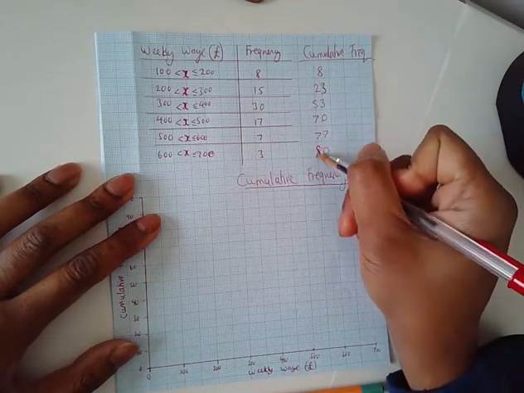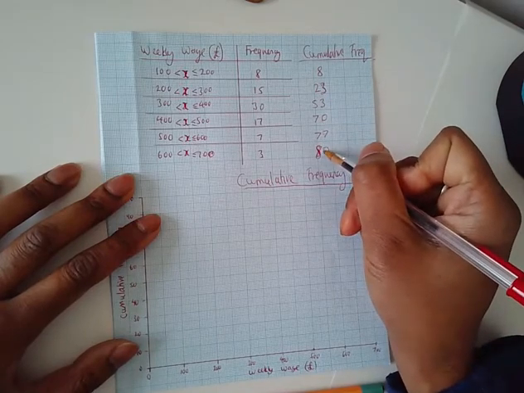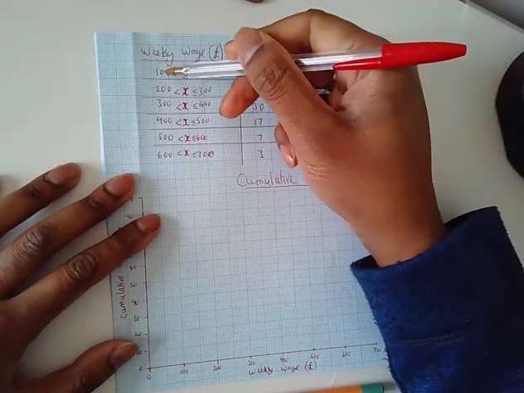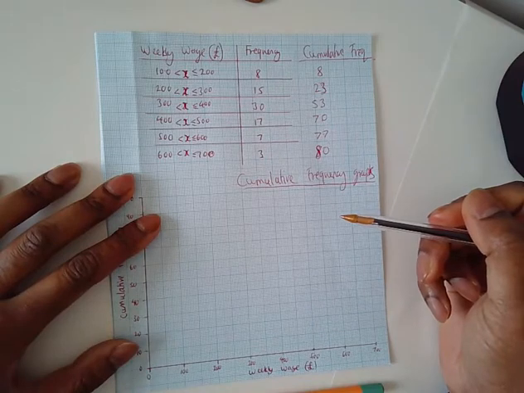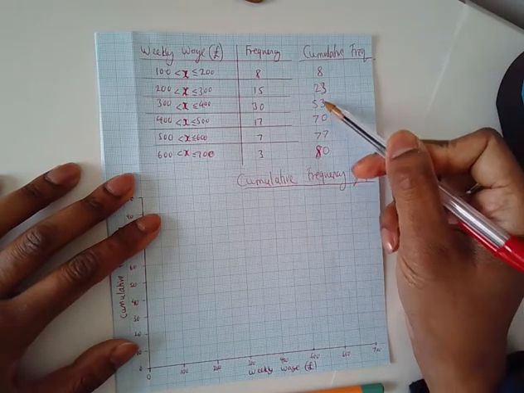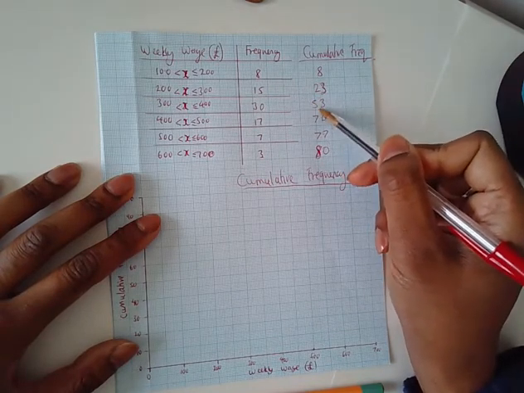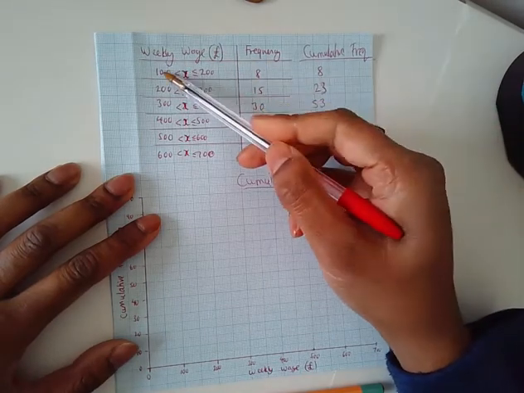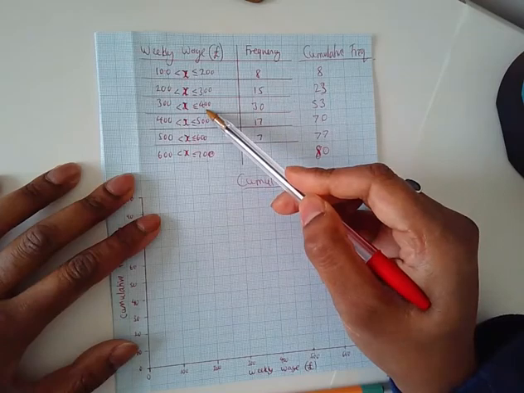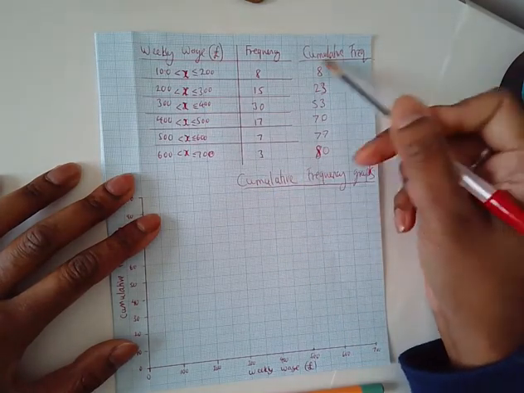If you want to know what that 80 really means, 80 means there are 80 people between 100 and £700 weekly wage. What that 53 represents is that there are 53 people between 100 and £400. It's a running total.